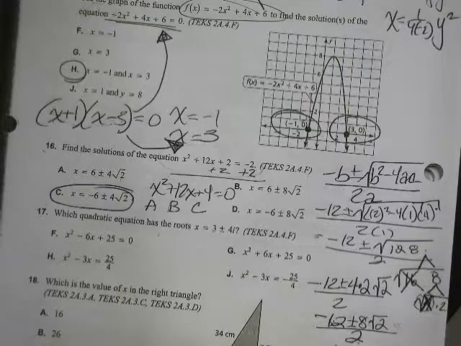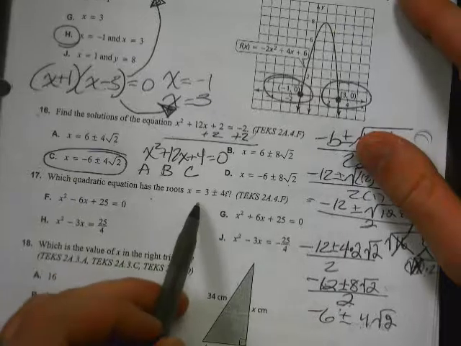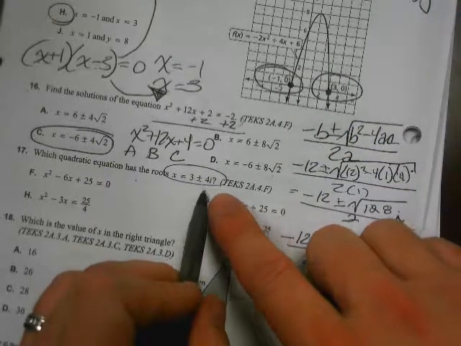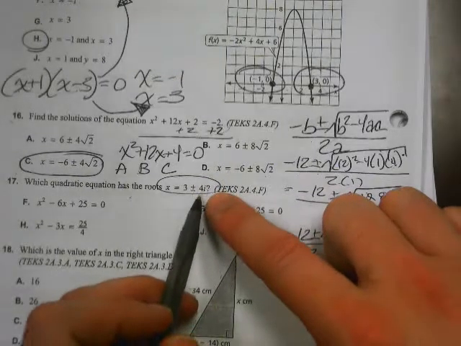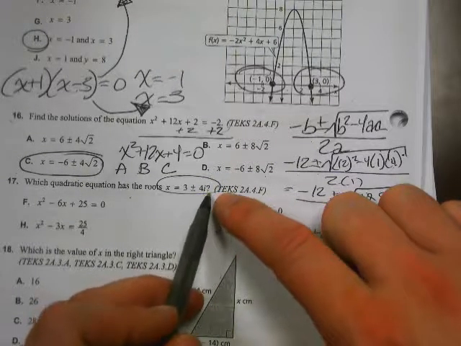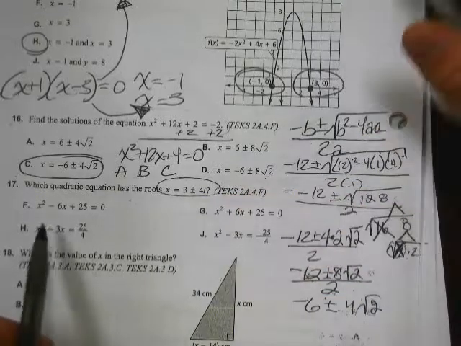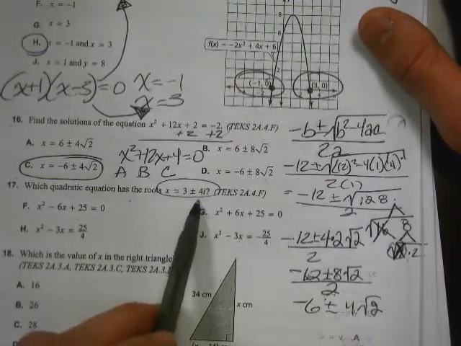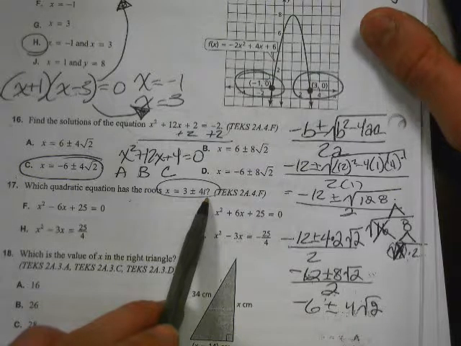So 16, the answer is C. The next one is asking me for which equation has the roots. They're giving me something really important here by letting me know that there's an imaginary root. This means that I can just look for the discriminant for most of these to see if the discriminant is negative.